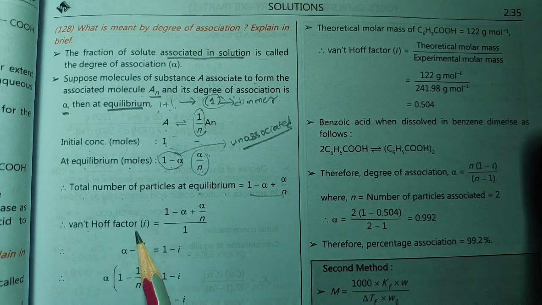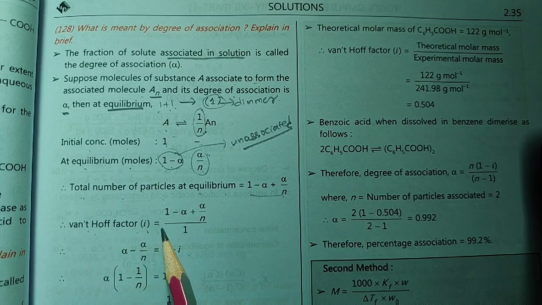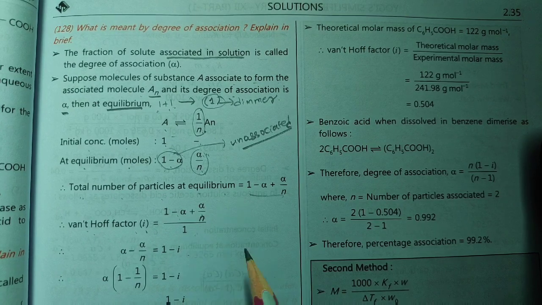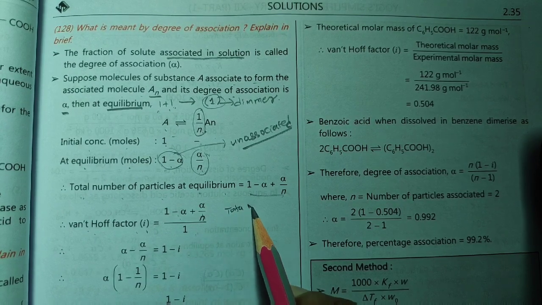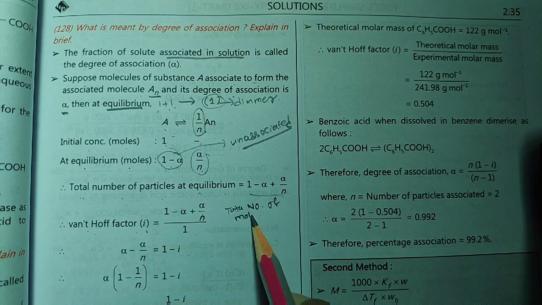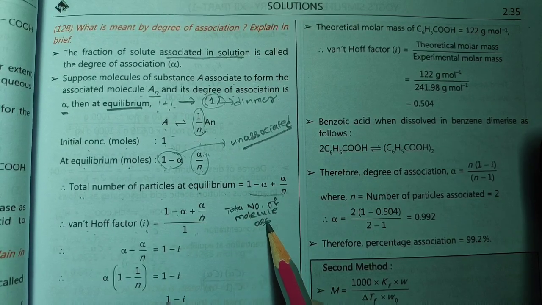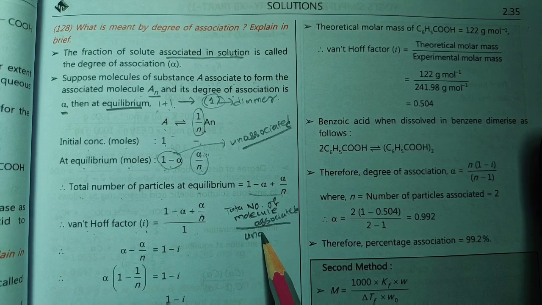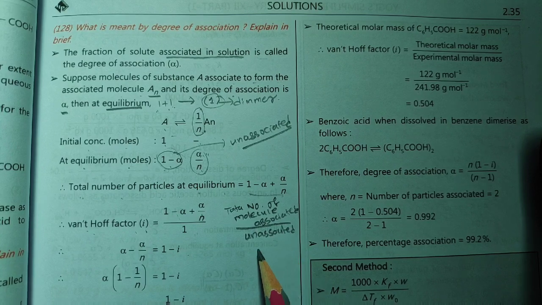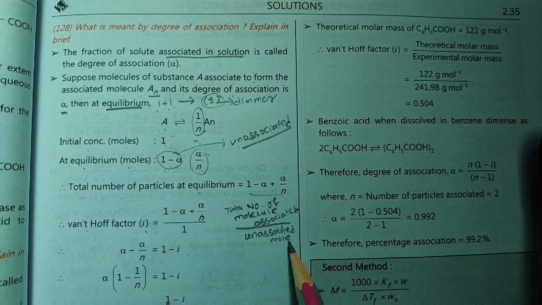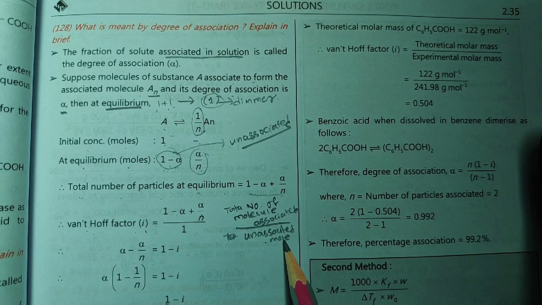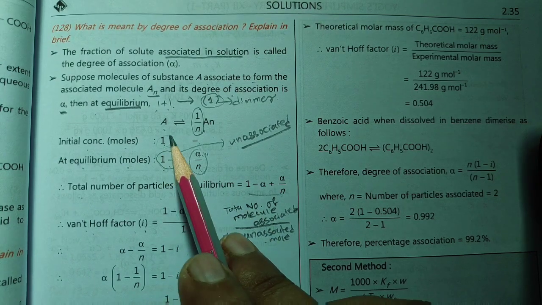So therefore, what is the Van 't Hoff factor? I is equal to what we have studied: I is equal to the total number of molecules associated upon the total number of molecules unassociated, whatever we call, molecule or mole, right? Here the unassociated is 1, as you can see here.